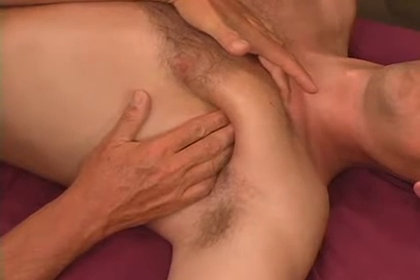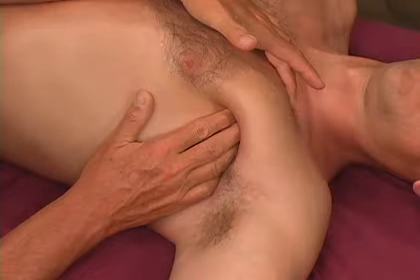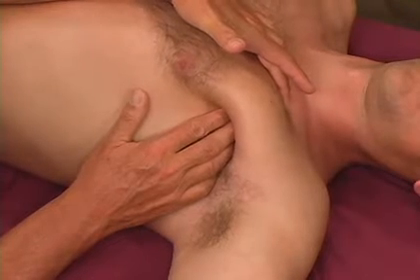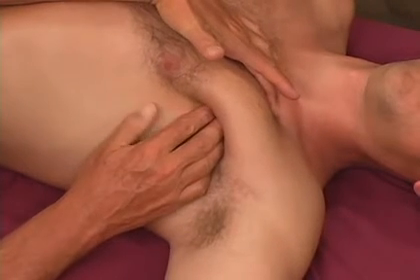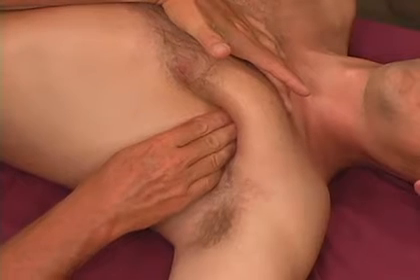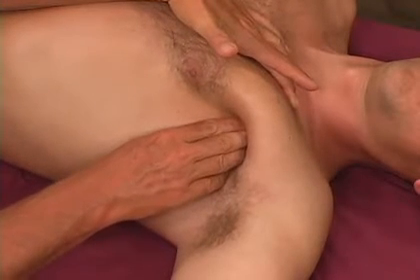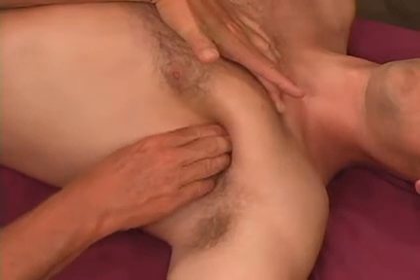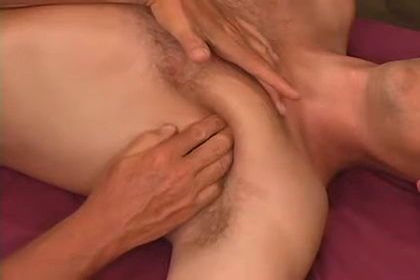That's one motion. So just him breathing opens up this tissue. I can help that along by going from the rib attachments towards the coracoid process.